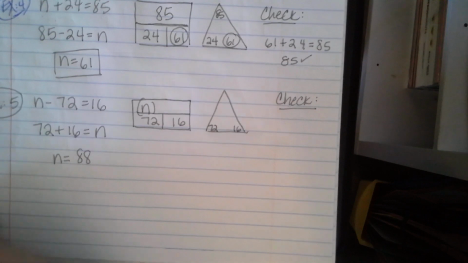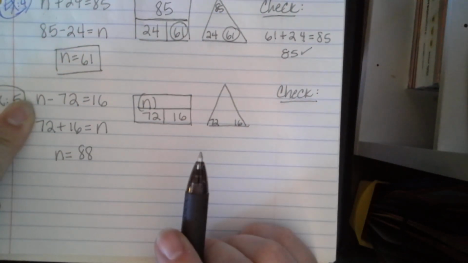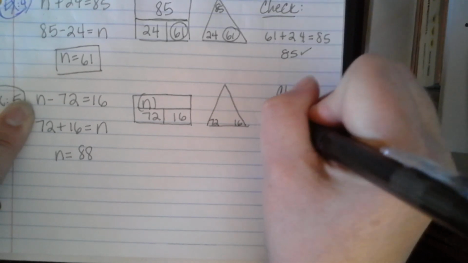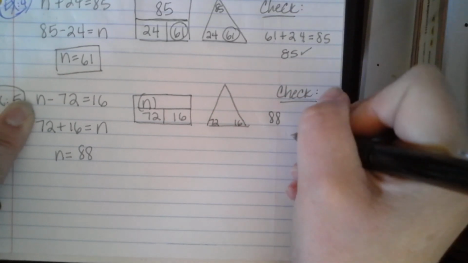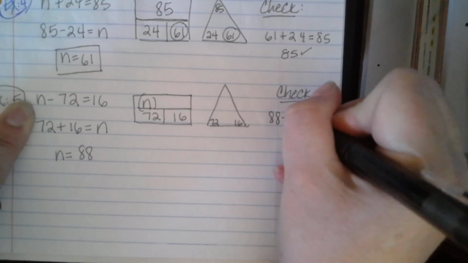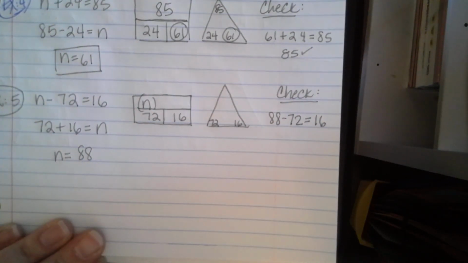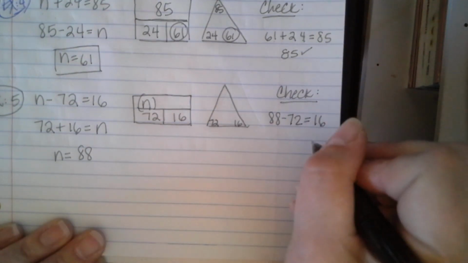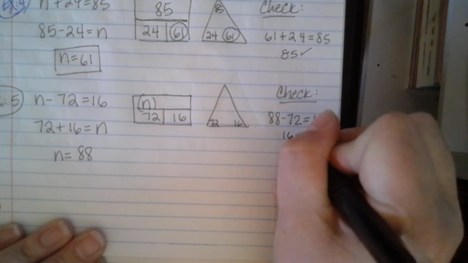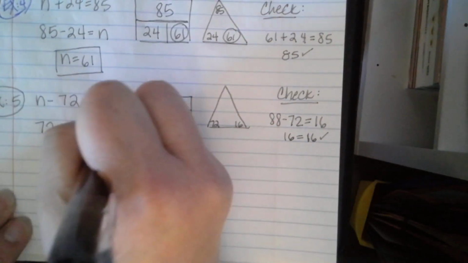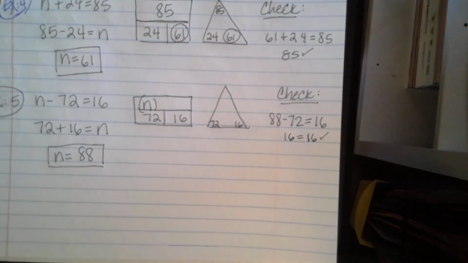So let's check it. Here's my original equation, N minus 72. I'm going to substitute 88 for the N. 88 minus 72 should equal 16. Over on the side, you should be subtracting 88 and 72, which gives us 16. So that problem, guys, is correct.